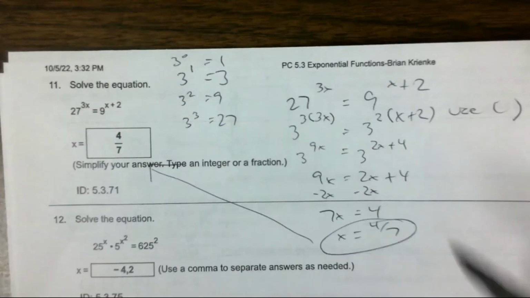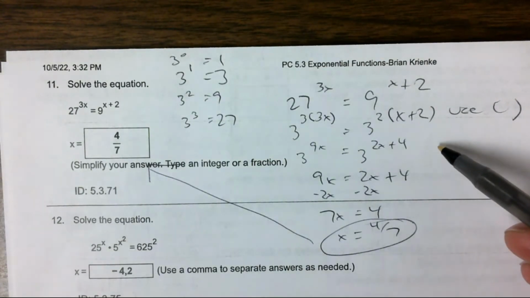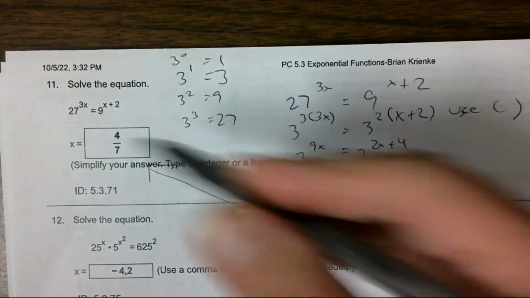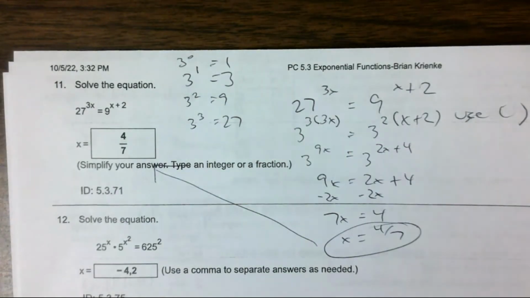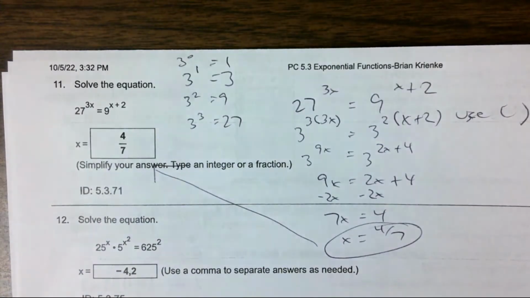So I can see that being a problem for some people, or a mistake. It will be a problem. Now, you can answer the problem correctly without it being a mistake. Ha ha ha.